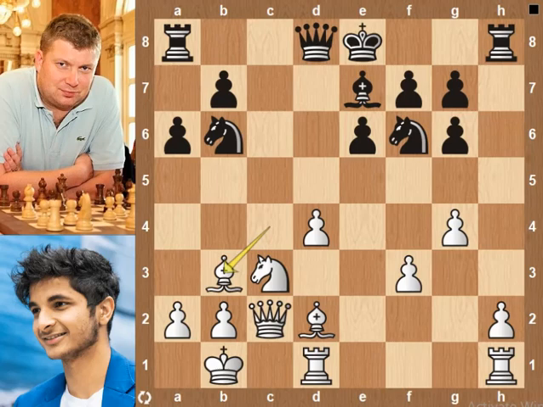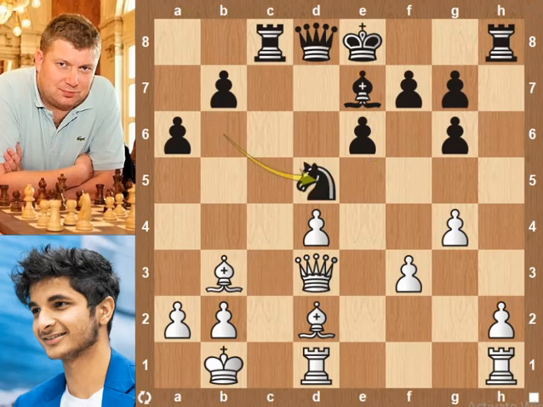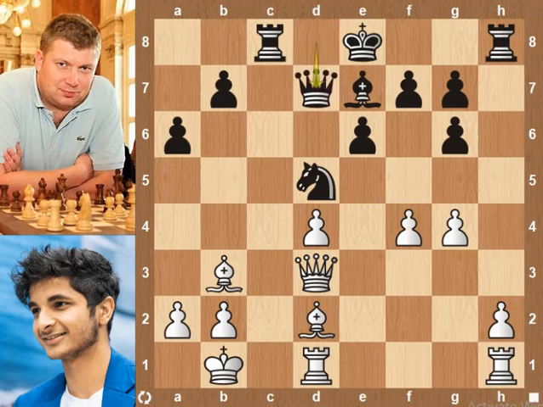Bishop b3, rook c8 pins the knight to queen. Queen d3 unpins the knight. Knight f d5, knight takes knight. Knight takes knight. f4, Vidit pushes the f pawn to open the e file as the king is stuck in the center. Queen d7, extra protection to the f5 square.